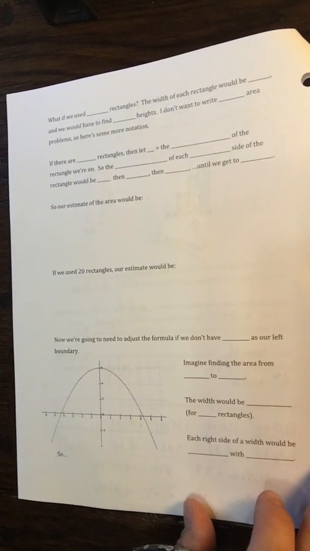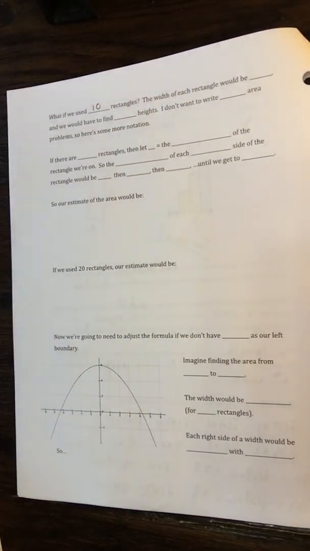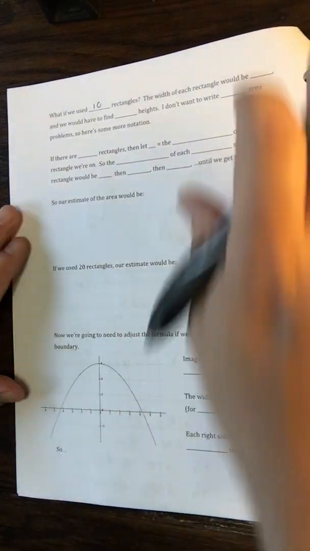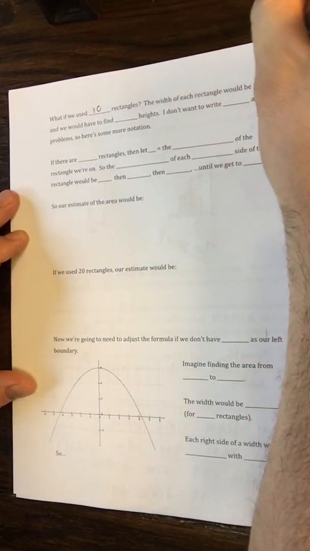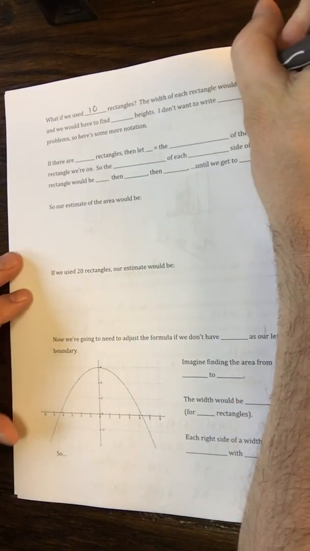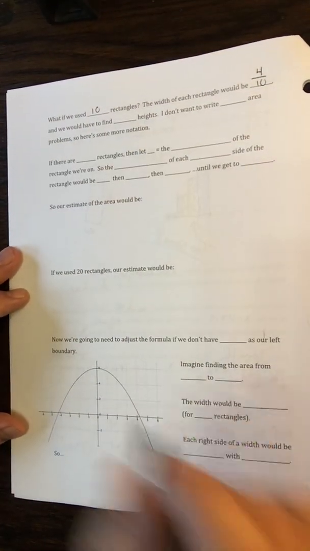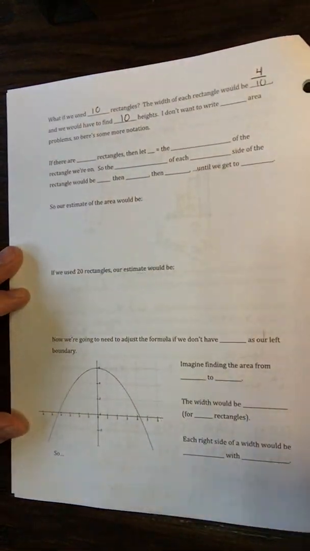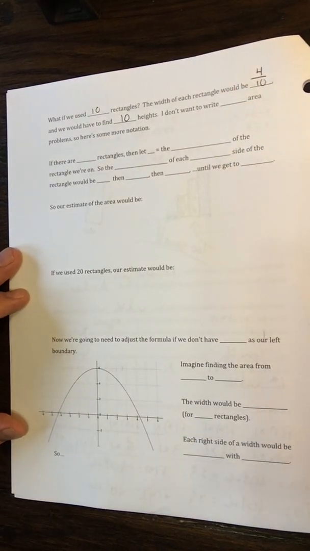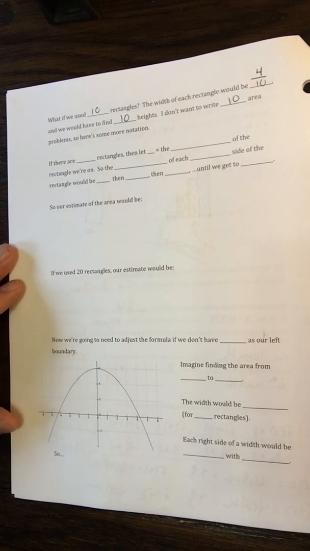All right, kids. What if we used 10 rectangles? How would things change if I used 10 rectangles? Well, the width of each rectangle wouldn't be 1 anymore. It would be 4, the total width from 0 to 4, divided by 10. Each one would be 4/10 as a width. And we would have to find 10 different heights, multiply all of them times 4/10, and then add them up. But I don't want to write 10 area problems, so here's some more notation.